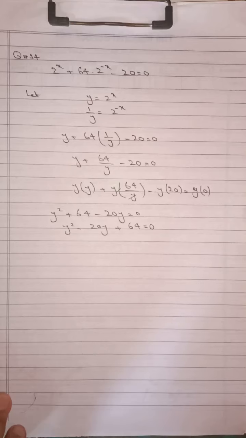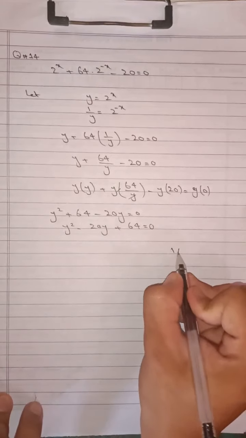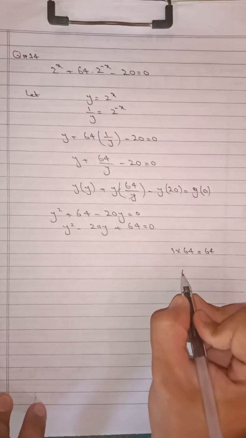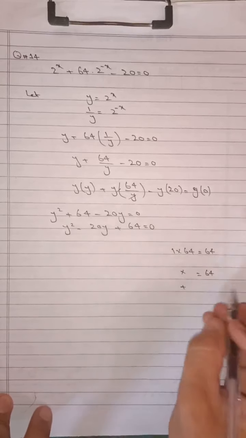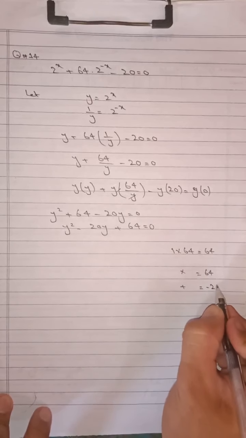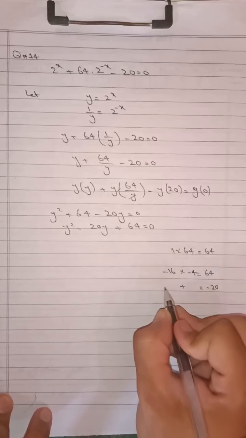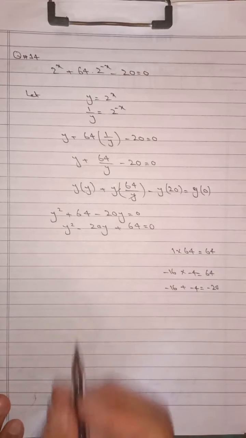Solving it by factorization, you may see 64 ones are 64. Two numbers whose product is 64 and their sum is minus 20. They are minus 16 and minus 4. When we add them it is minus 20.